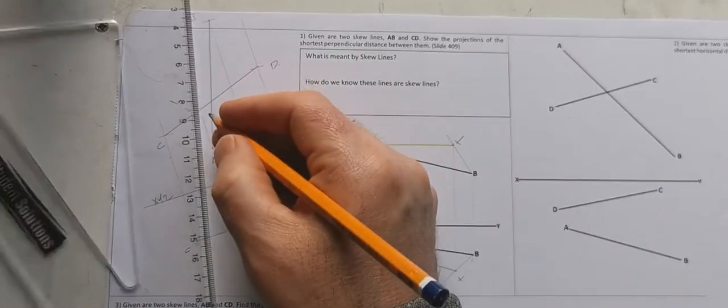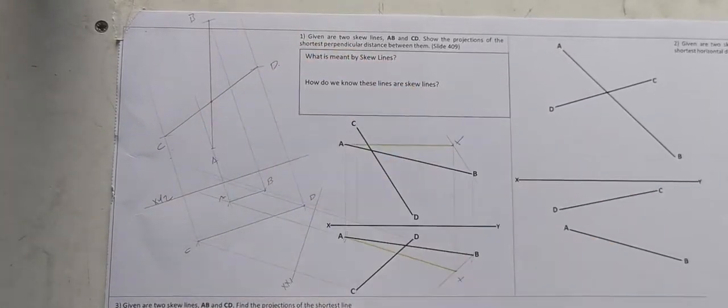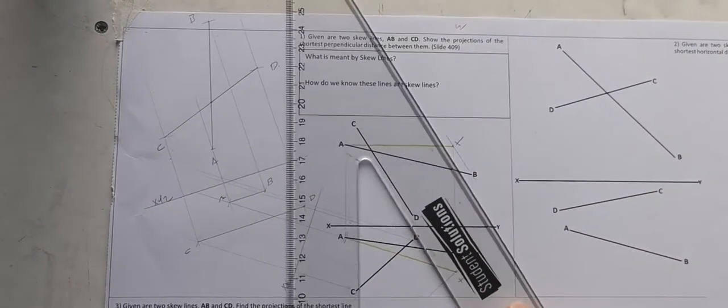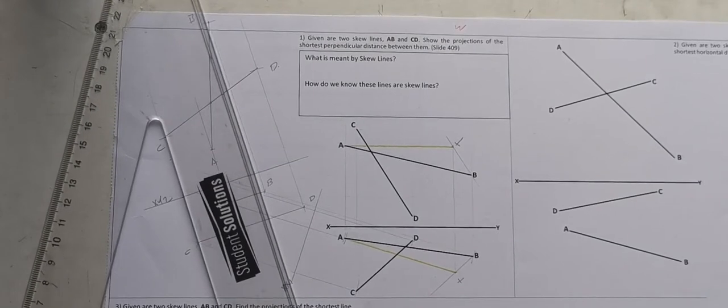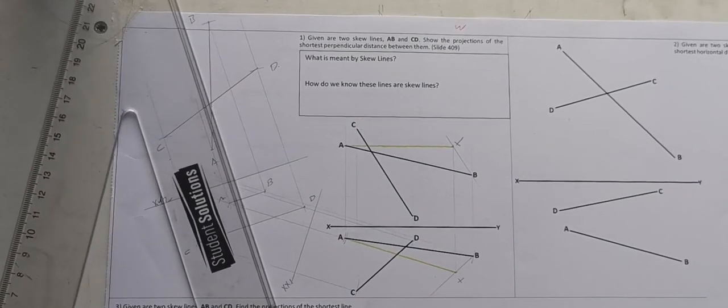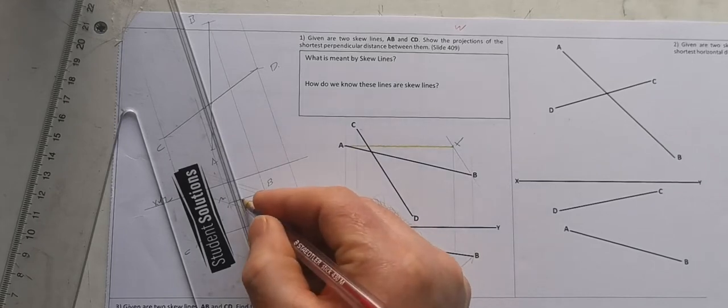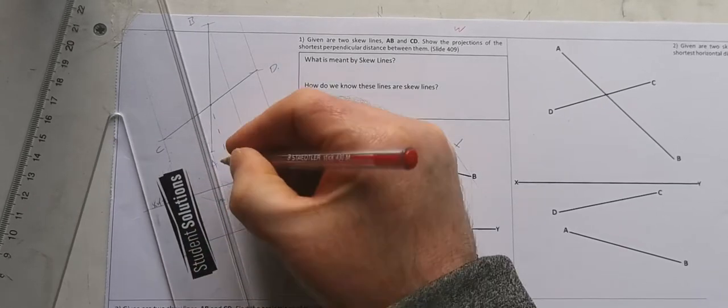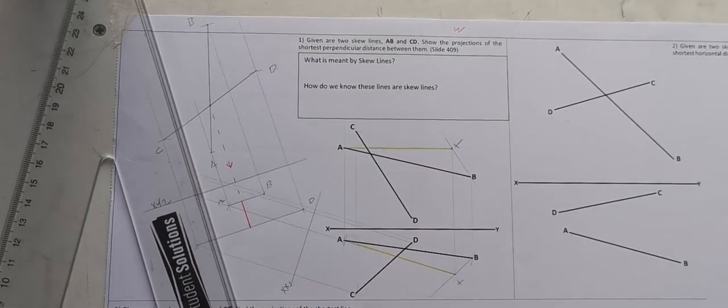Now the shortest perpendicular distance between them is here. So I want to project that back. So I'll just get a color here now, I think, to do that in. Okay. So just project that back. So that there. Projecting that back.